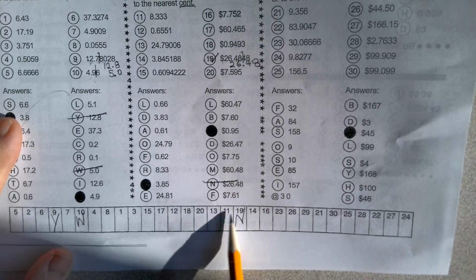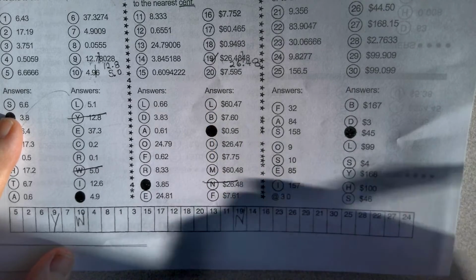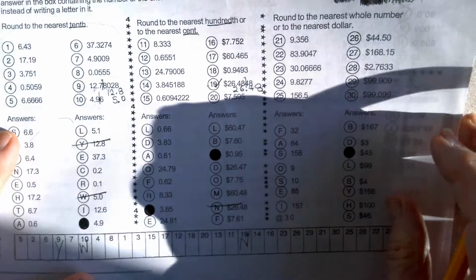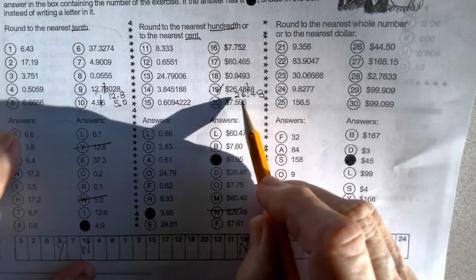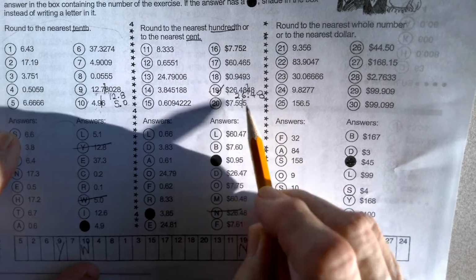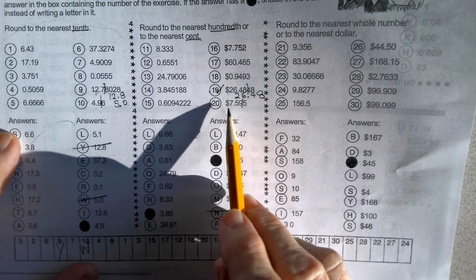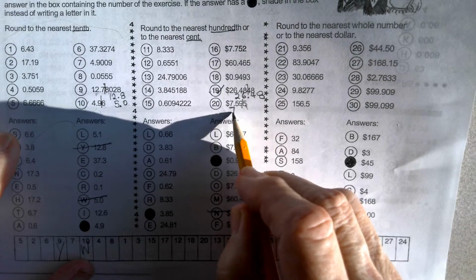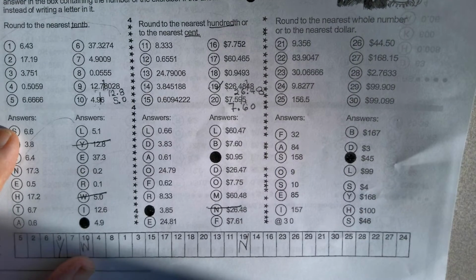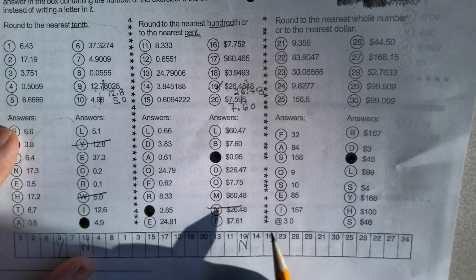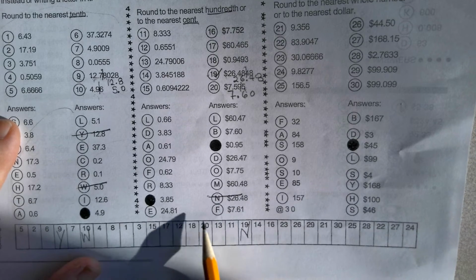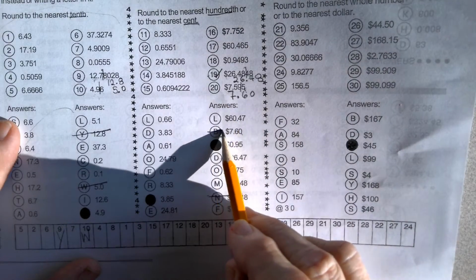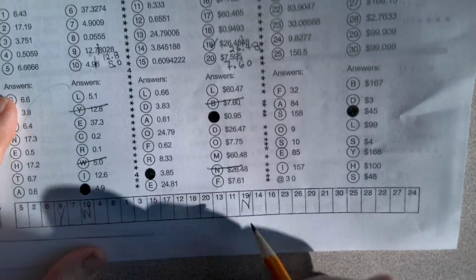The 19, problem 19. And then we'll do the number 20. To the nearest cent or hundredth is which digit? The 9. Very good, mark it. Is that closer to 7.59 or 7.60? 7.60. Very good, because that's a big 5. So 7.60. And you don't need to put the dollar sign right now because we don't have room. 7.60, and it's right here. So that is the letter B. So the 20 gets the letter B.